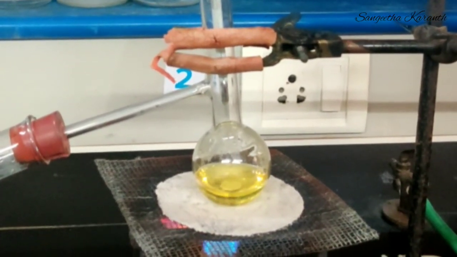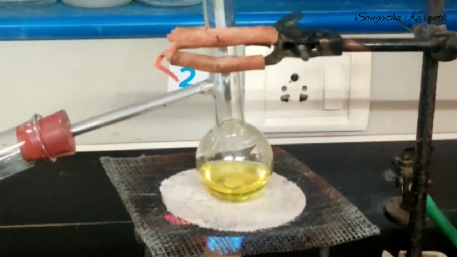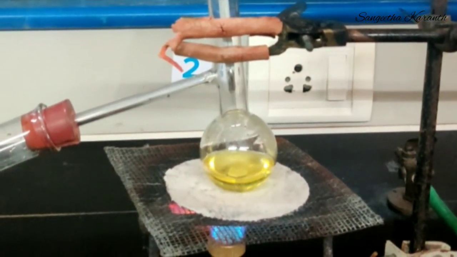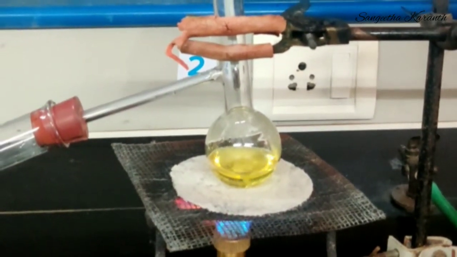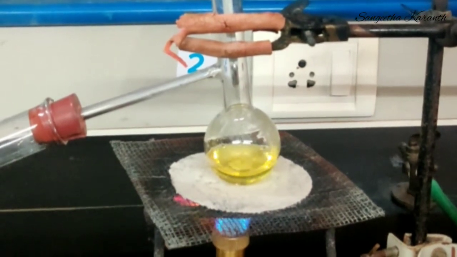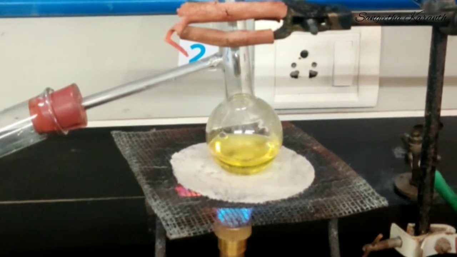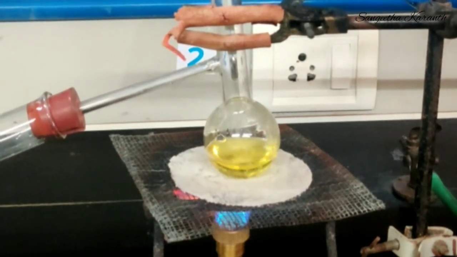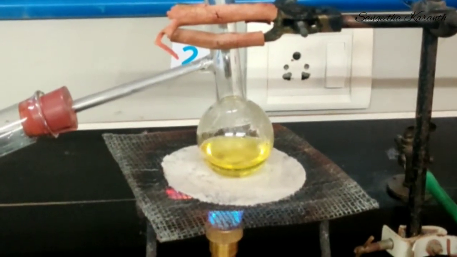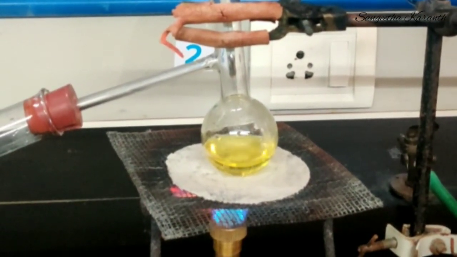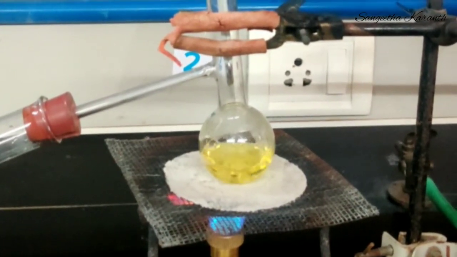These vapors will pass from the RB flask and move to the condenser. In the condenser, the vapors will condense and the pure liquid will be collected in the beaker. The constant temperature at which the vapors get collected in the beaker, because of the boiling of the liquid, is called the boiling point of that liquid. We need to note this constant temperature and report it as the boiling point of that particular liquid.